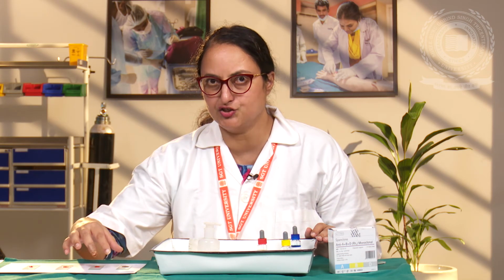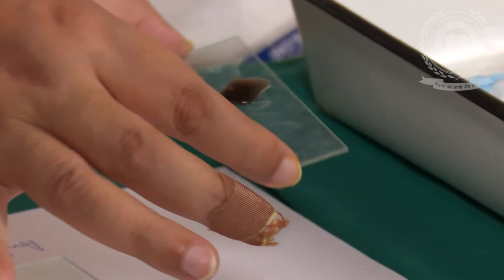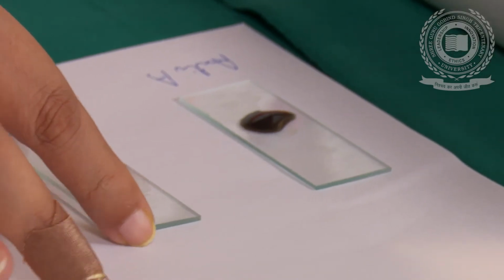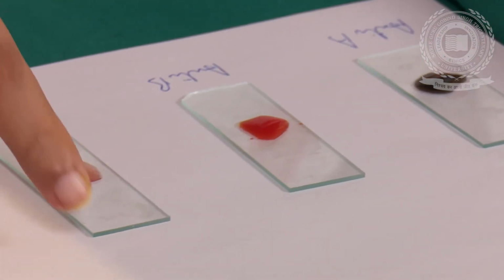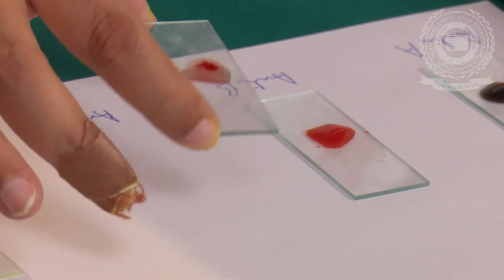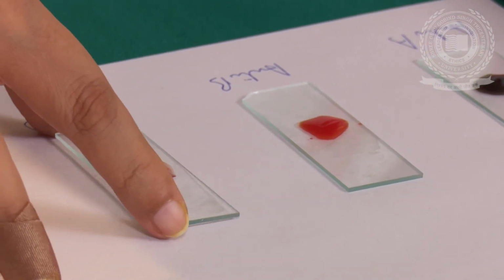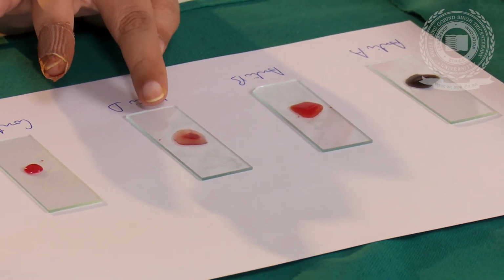We have waited for 10 minutes. We check for the antigen-antibody reaction by slightly rolling the slide like this. This slide does not show clumping as the solution is clear. This slide also does not show clumping as the solution is clear, and this slide shows clumping, as in this slide the antigen-antibody reaction has taken place.